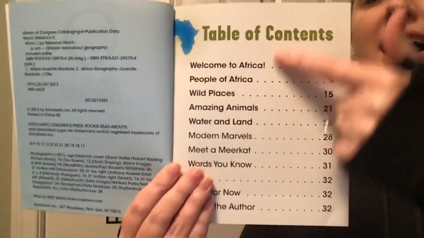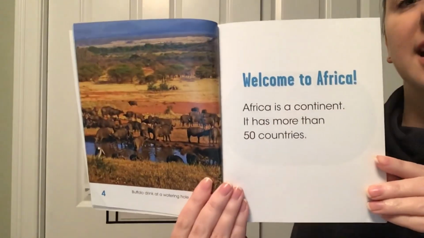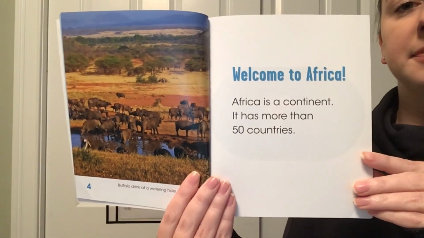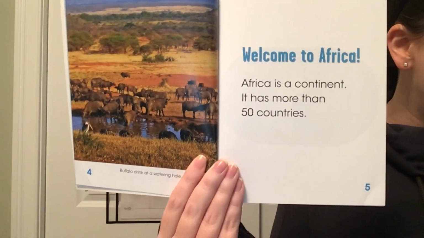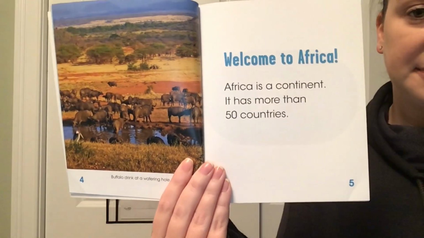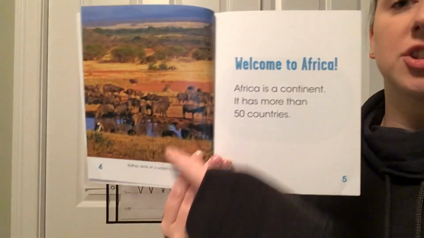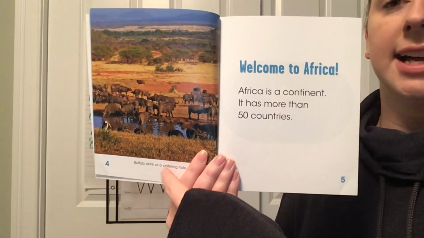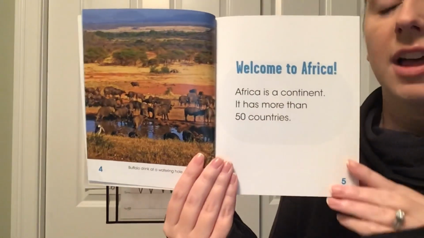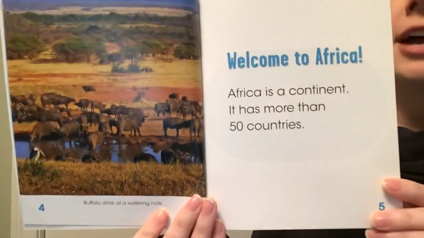We have our table of contents that tells us the different topics that are in this book. And let's begin reading. Welcome to Africa. Africa is a continent. It has more than 50 countries. So looking under our picture, remember the little words are captions, and the captions tell us what's happening in the photograph. So this caption says, buffalo drink at a watering hole.